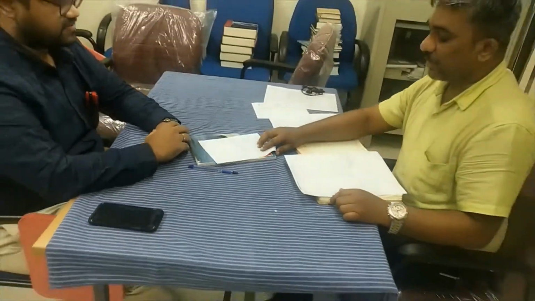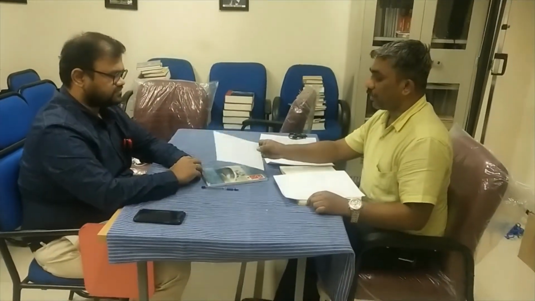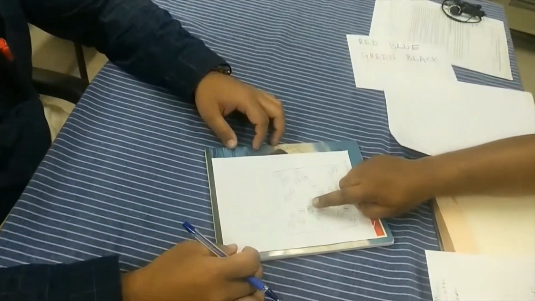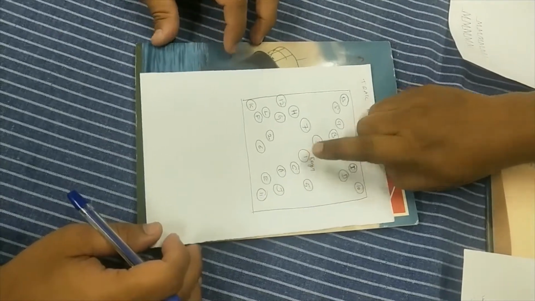The next part is trail making test B. Can you draw, starting from 1, A, 2, B, 3, C, like that? Can you draw? Yes.